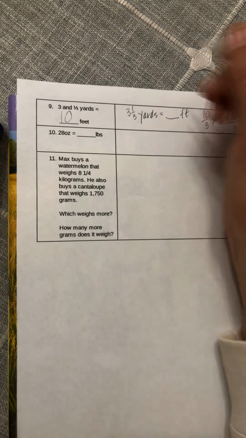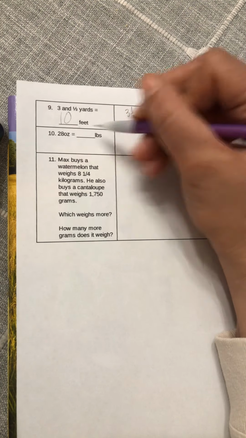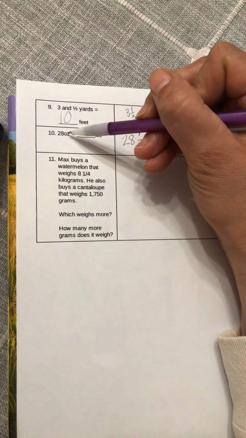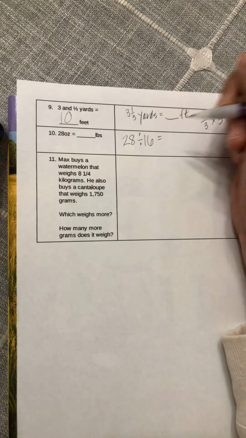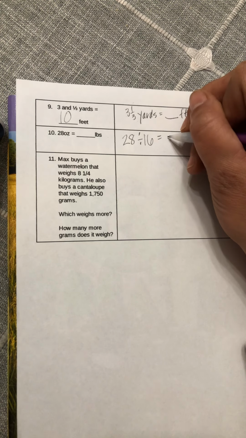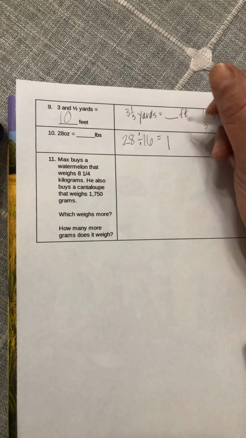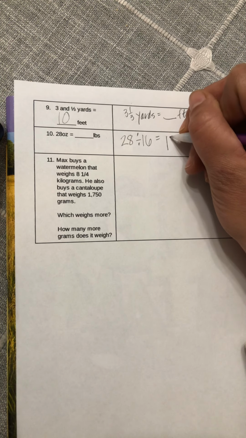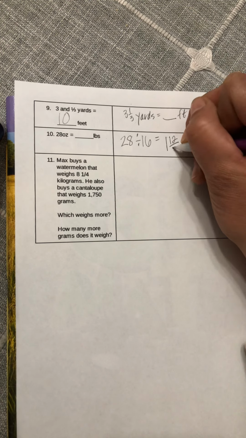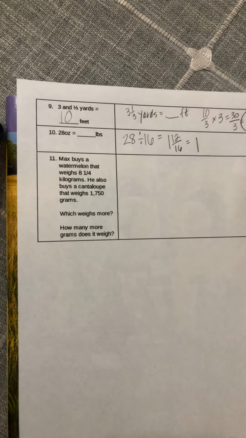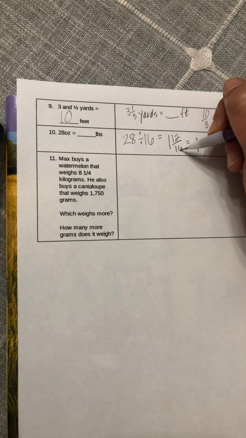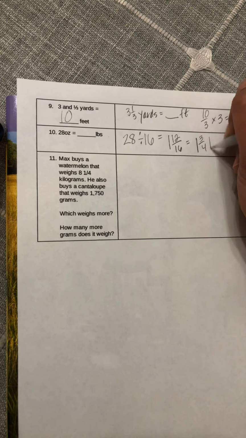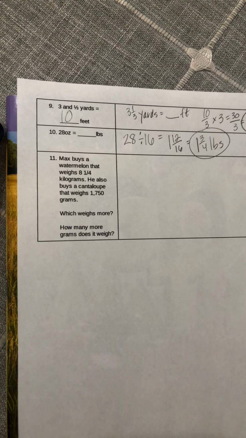Oh, 28 ounces equals how many pounds? Now, we're going from a smaller to a larger unit, so we're going to divide, and we're going to divide it by the number of ounces in 1 pound, which is 16. And if I divide that, I believe it is 1 with a remainder of 12. So 12/16, which is equal to, they both have 4 as a factor, so 3/4 pounds. All right, last one.